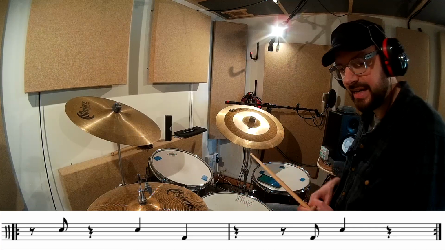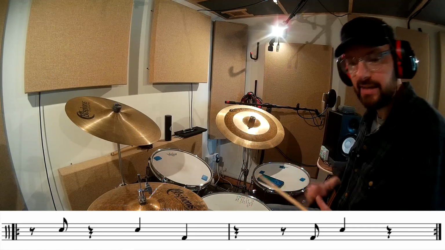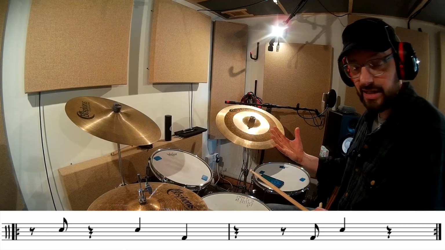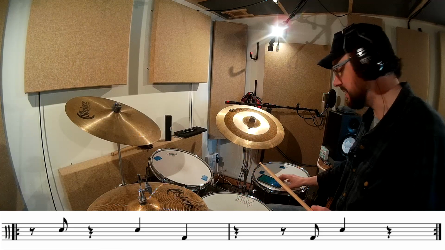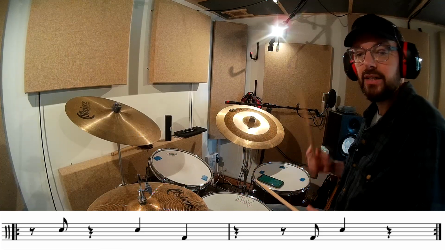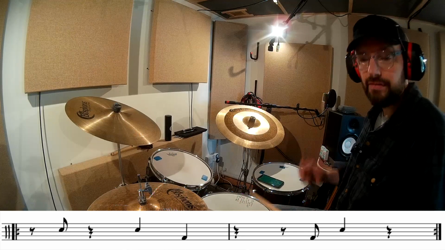Okay, I'll do that again. I'm kind of illustrating where the click's falling there, where those rests are falling, I should say, as well, in relation to the click. So let's do that again. 2, 3, 4.